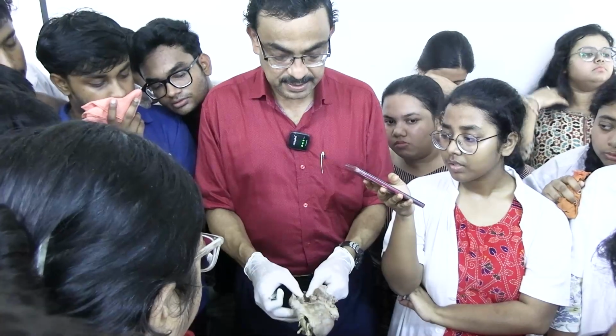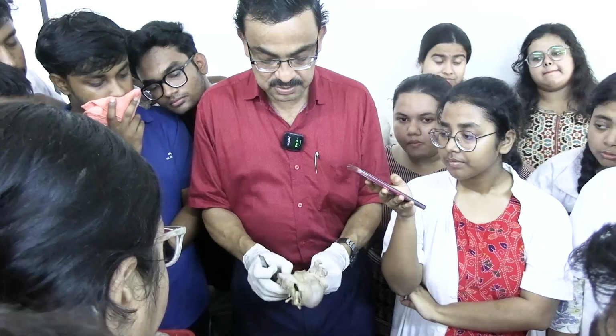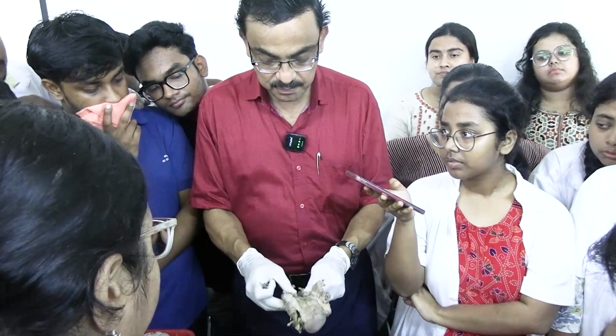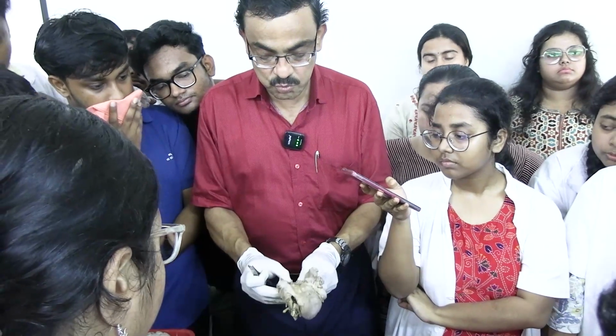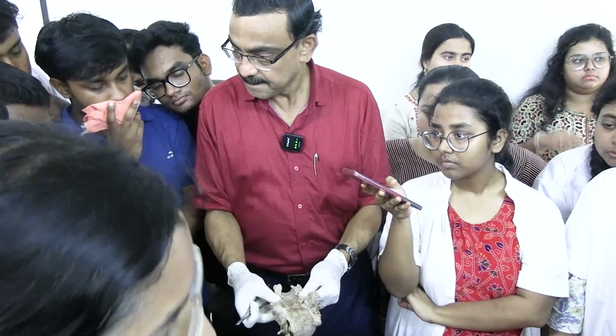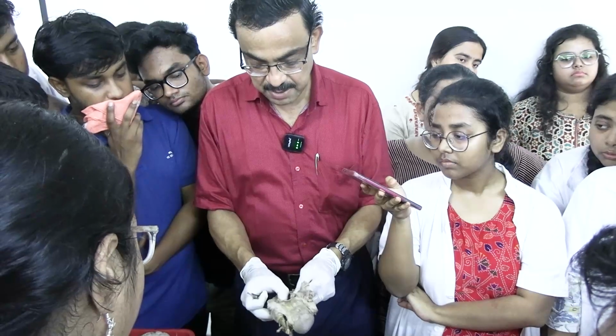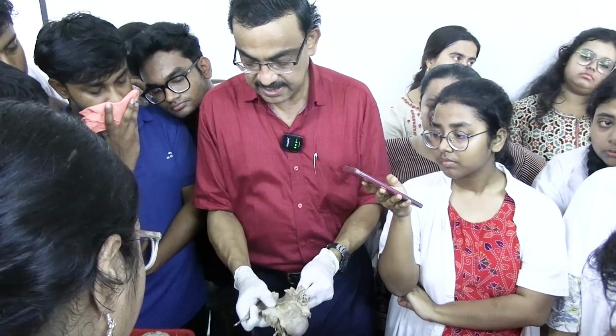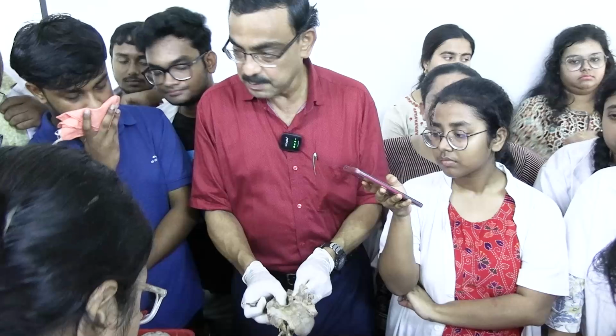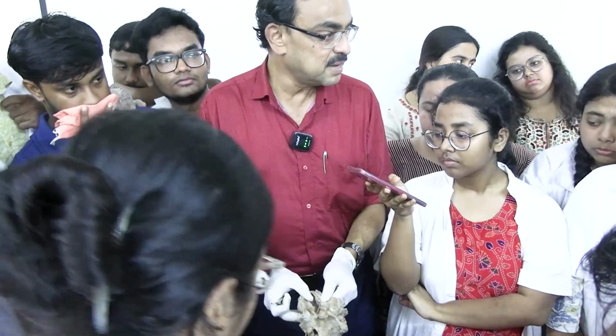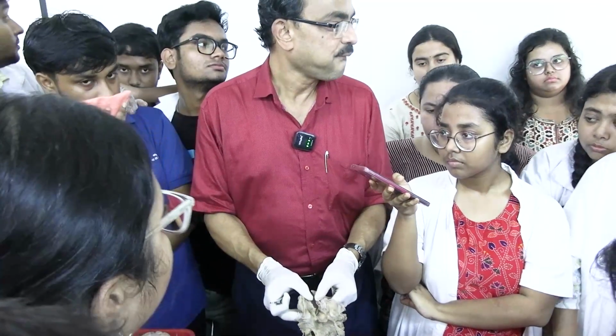This is the rima glottis. We can get the opening between two vocal folds. It has got a membranous part and a cartilaginous part behind. Okay. When it vibrates, it emits sound.